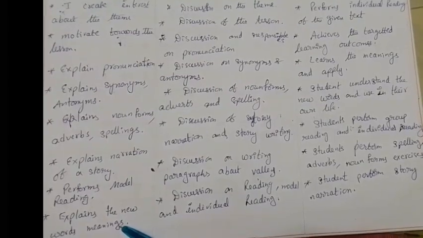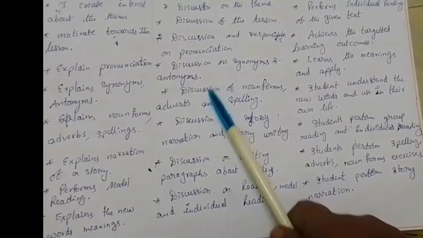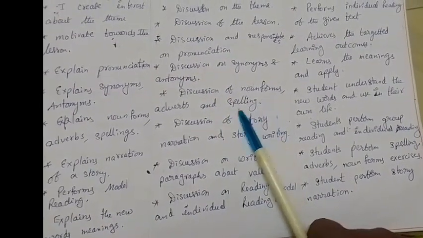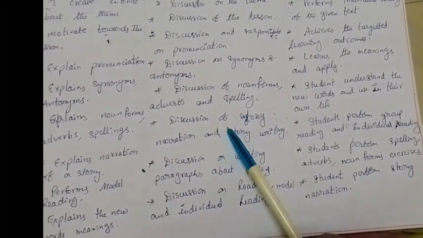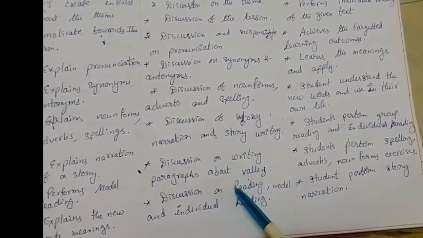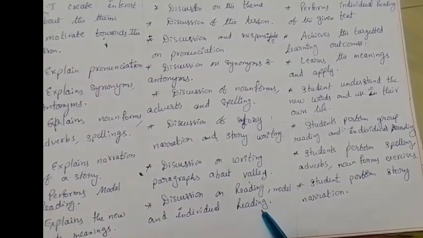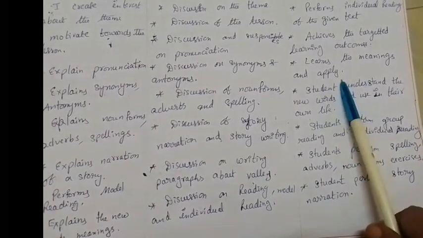the new words and meanings. Discussion on synonyms and antonyms will be there. Discussion of noun forms, adverbs and spelling. Discussion of a story, narration and story writing. Discussion on writing a paragraph about the valley. Discussion on reading, model reading and individual reading. The student learns the meanings and applies.